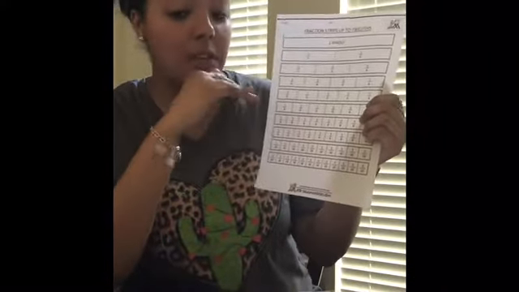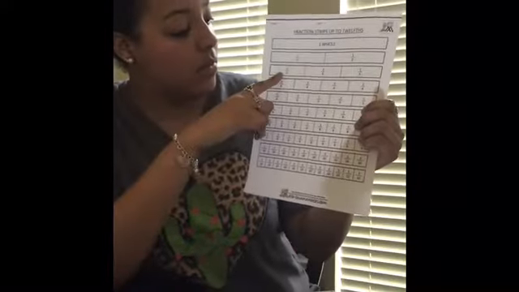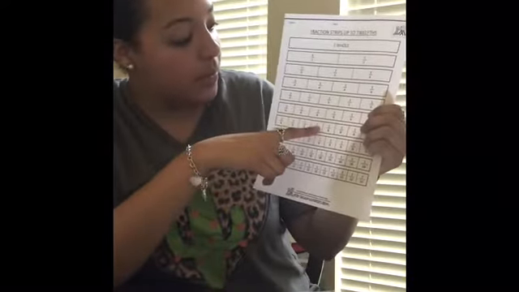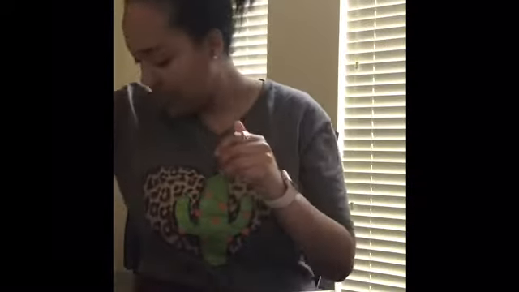So looking at these on here, which one is larger? 4/8 or 2/3? 1, 2, okay. 1, 2, 3, 4. Okay. 2/3 is larger than 4/8. It's greater than.